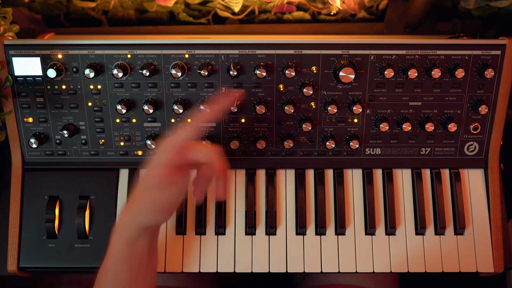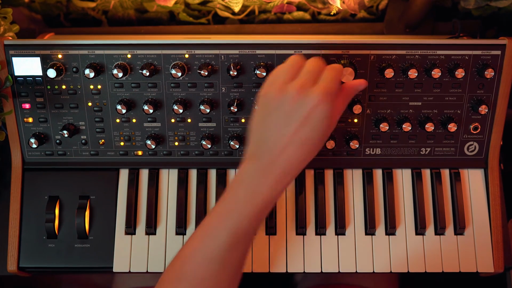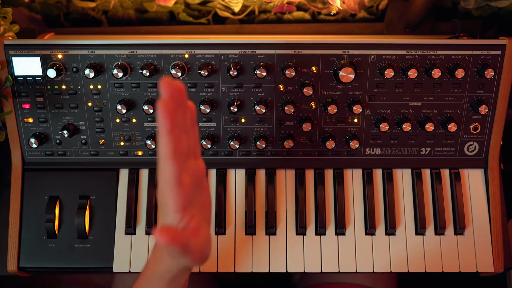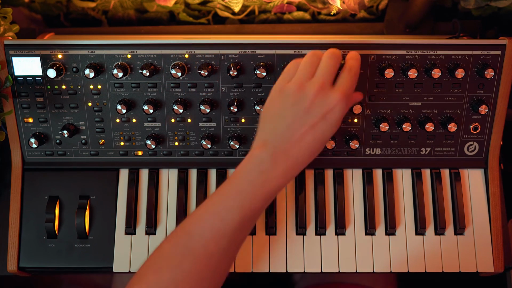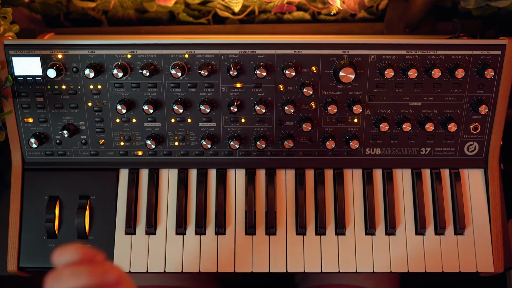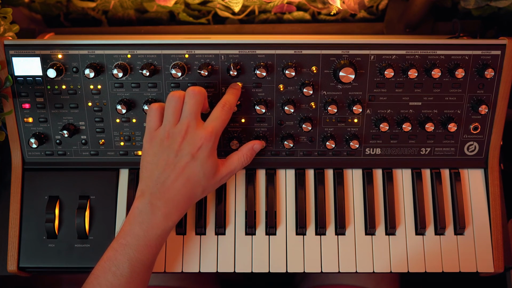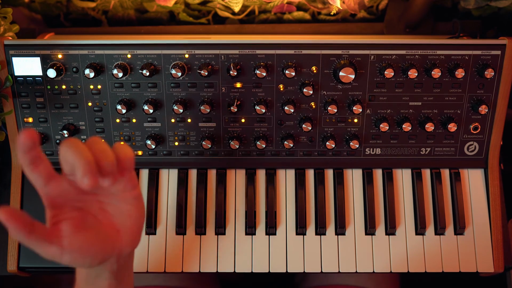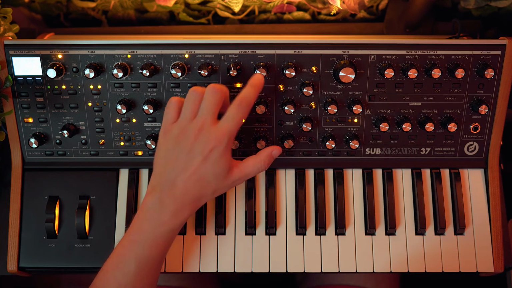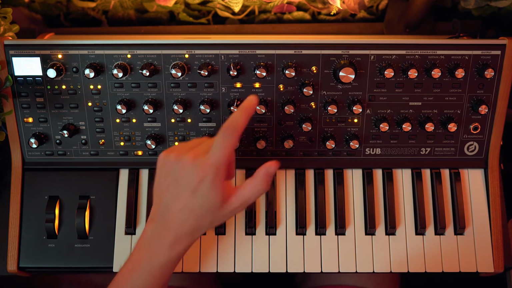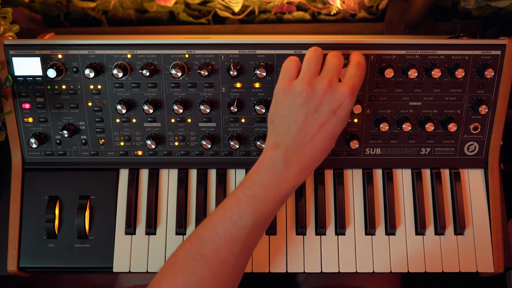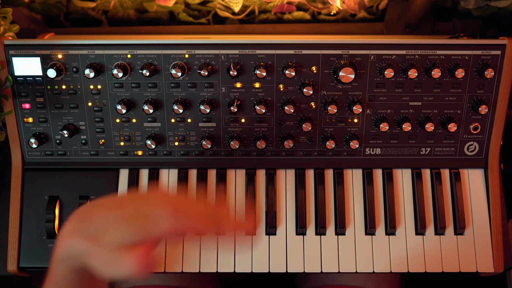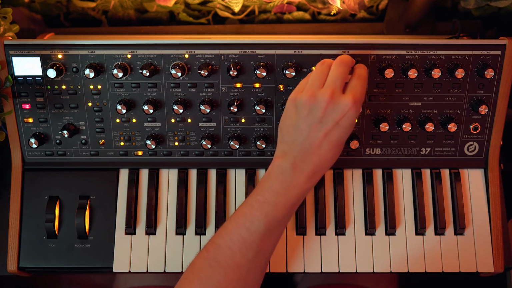Now, one important thing, I want to put the hard sync mode. It's just gonna sync the phase of both oscillators. And I'm gonna activate keyboard reset, which means all of the oscillators are gonna reset every time I press a note.